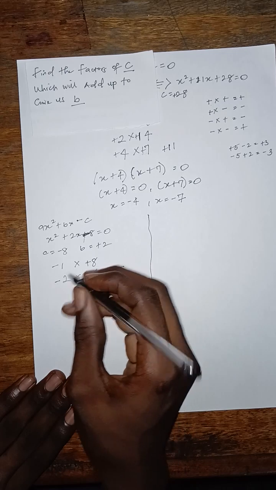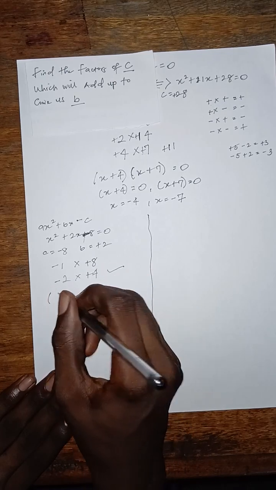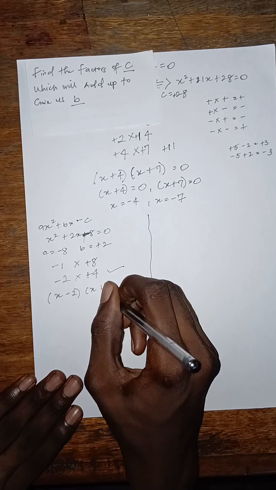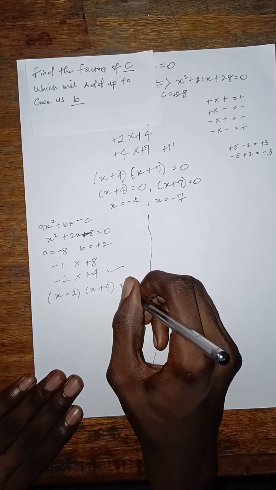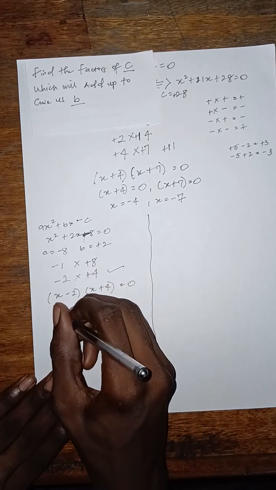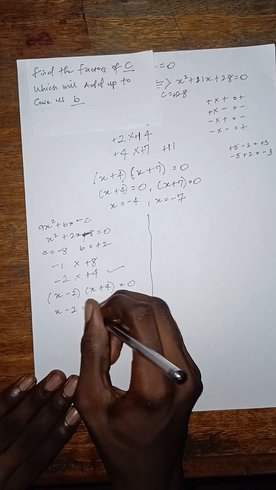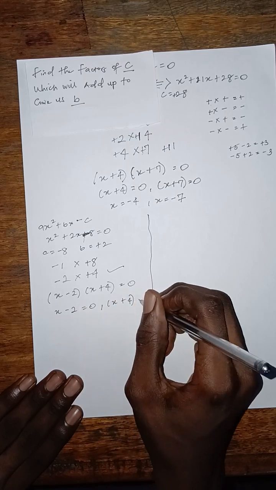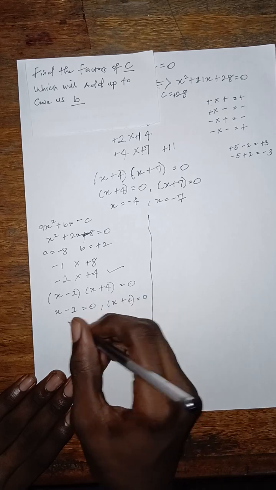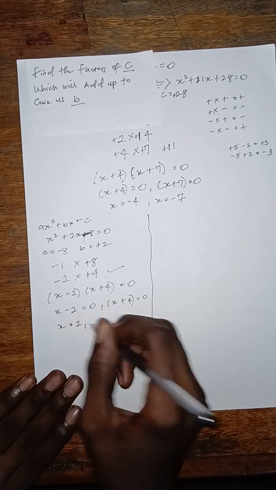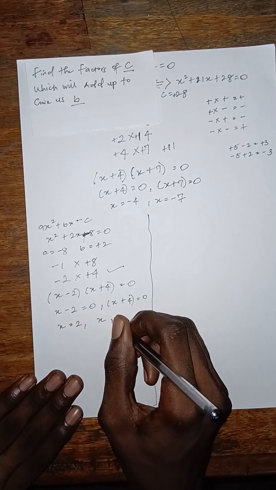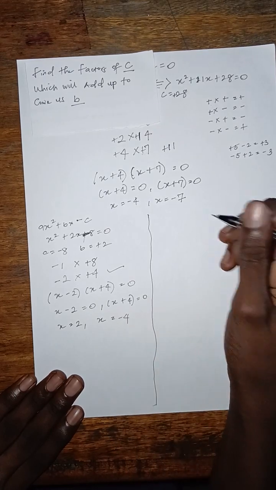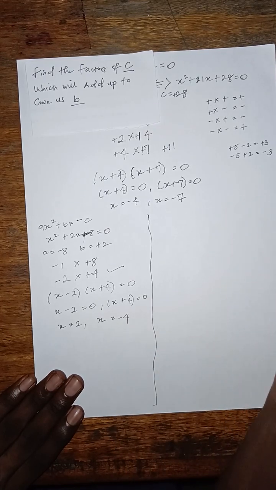Then our next step is just to factorize this out. x plus 2, x plus 4 equals 0. So we have x plus 2 equals 0, x plus 4 equals 0. X equals minus 2, x equals minus 4. Now let's go to, wow, I think I've acquired my space.